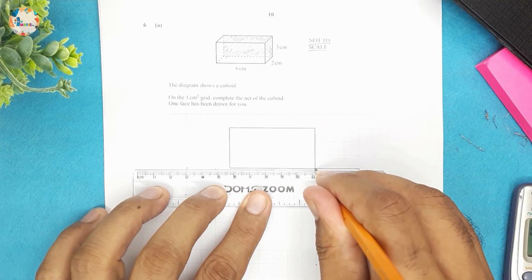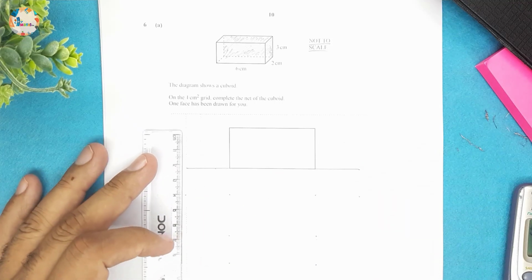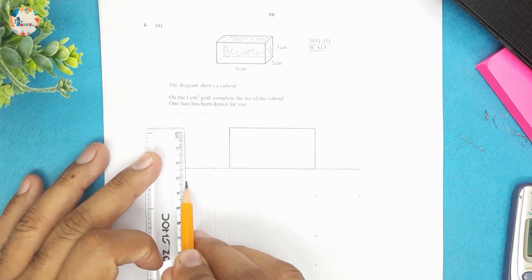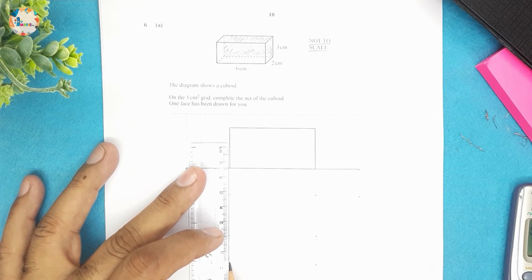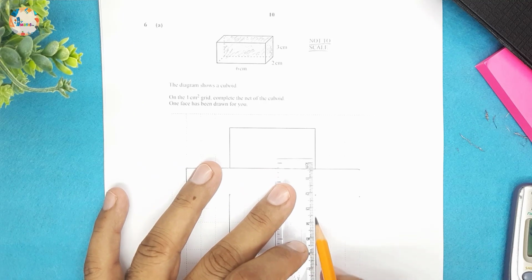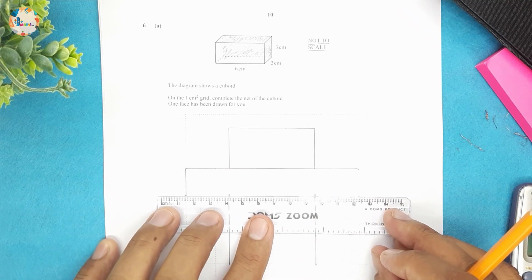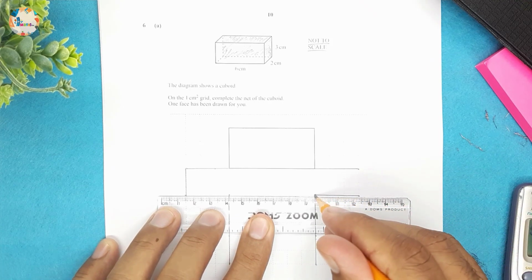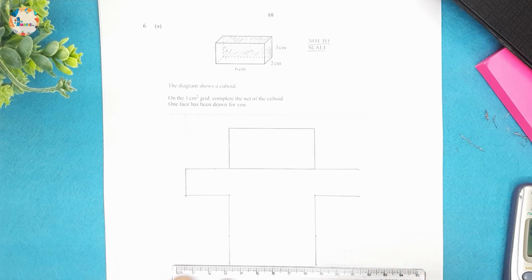So we can draw one line over here and one line over here, and then we can draw one line, and this will be one line, and this will also be one line. We can show foldings also, and first we will complete this. Now we want to show the folding.